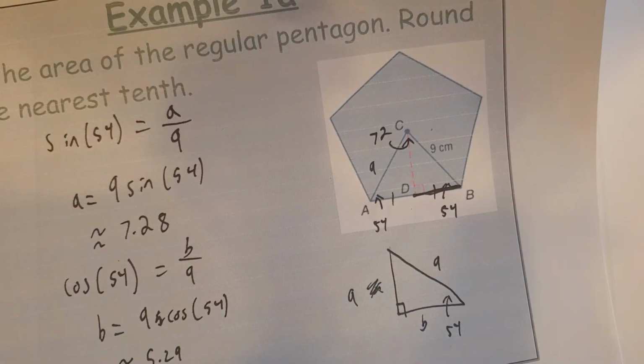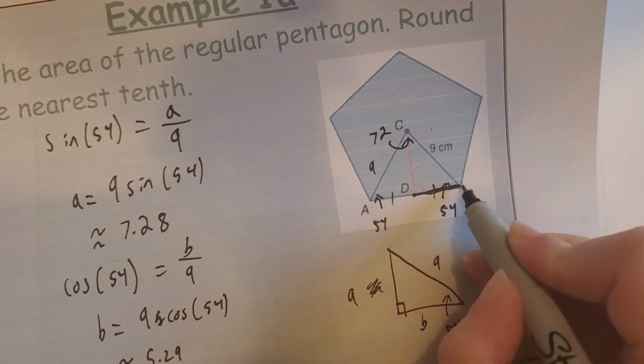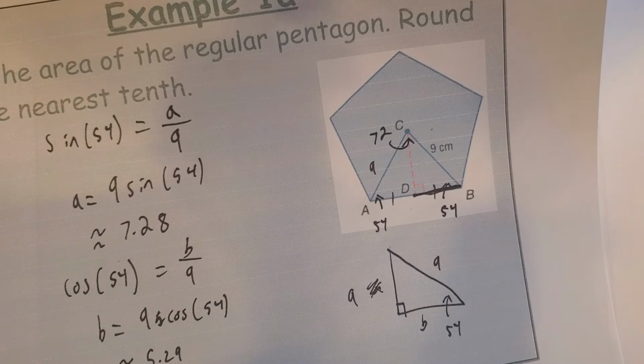You know, kind of like proving triangles congruent, if you guys remember that. Hypotenuse leg or something like that. I think that's how you'd prove these triangles congruent. Anyway, if this is approximately 5.29, AD is also approximately 5.29, which means you can double 5.29 to get the full length of the side.